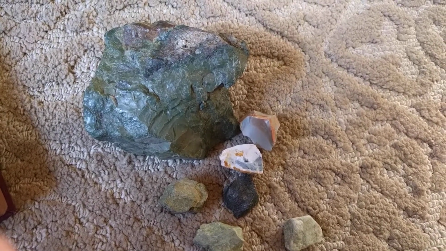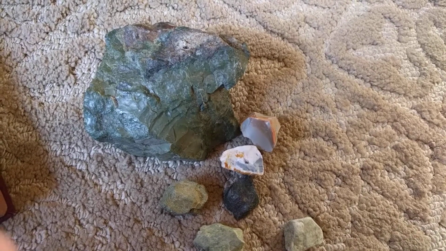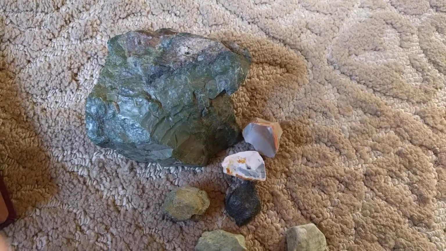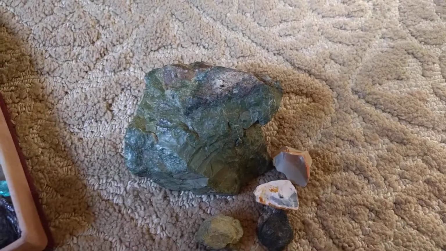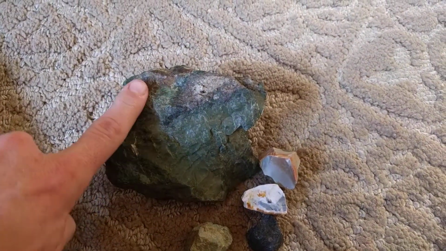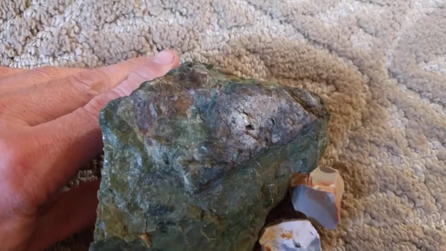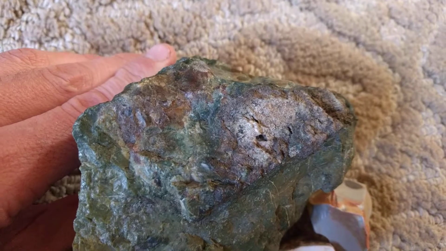Check out this beautiful piece of green opal agate. If you really want to break down what this green rock is, let's break it down. It's an agate because of this spot right here. So let's zoom in on what makes this piece of quartz quartz.